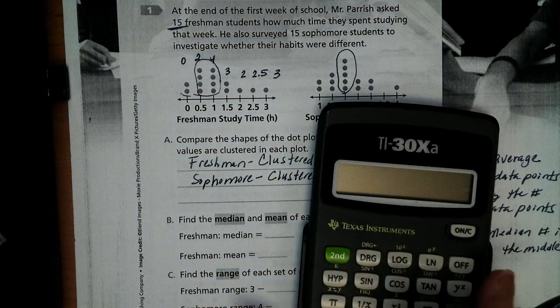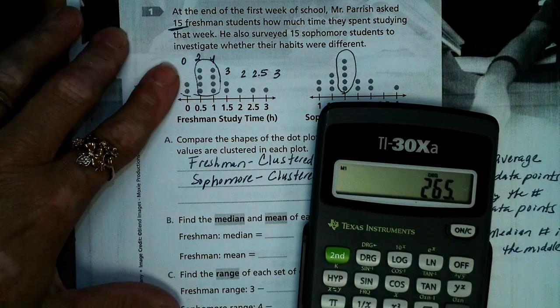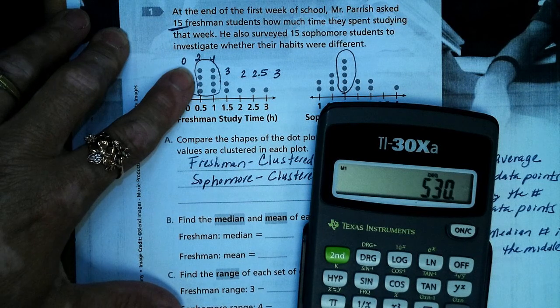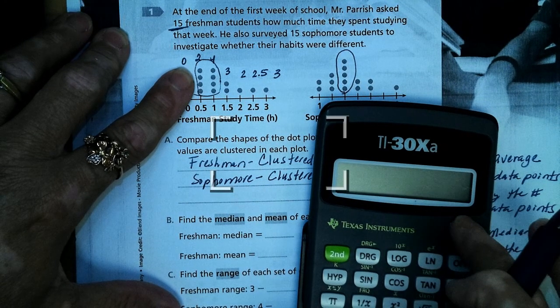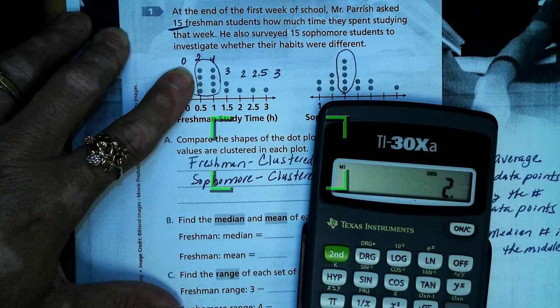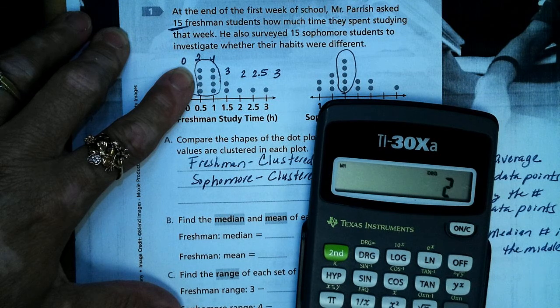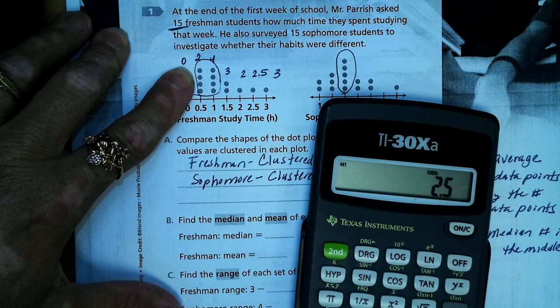Okay, so I'm going to add them. 0 and 2, of course, is 2. So 2 plus 4 plus 3 plus 2 plus 2.5 plus 3.